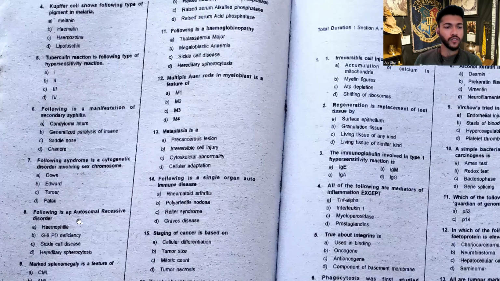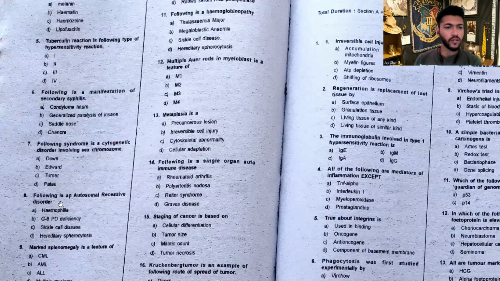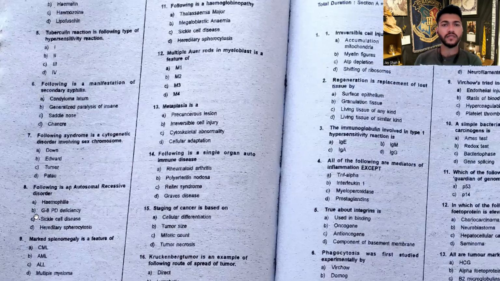Following is an autosomal recessive disorder. Which of the following is an autosomal disorder? Hemophilia, no, X-linked recessive. G6PD, X-linked recessive. Sickle cell, autosomal recessive. Hereditary spherocytosis, autosomal dominant.